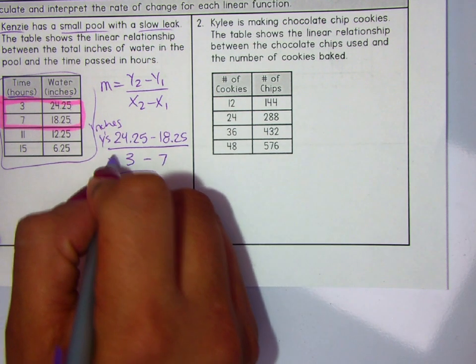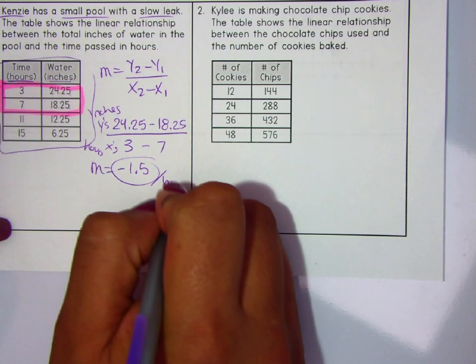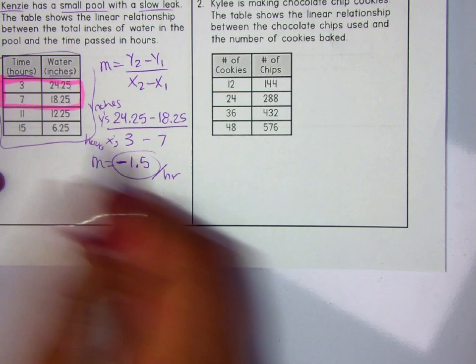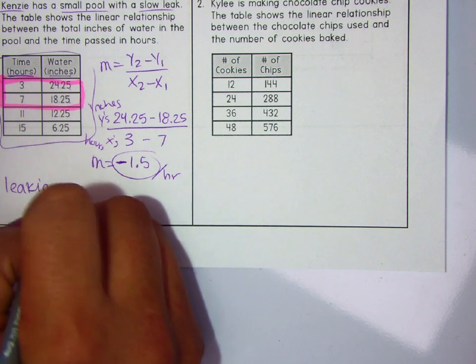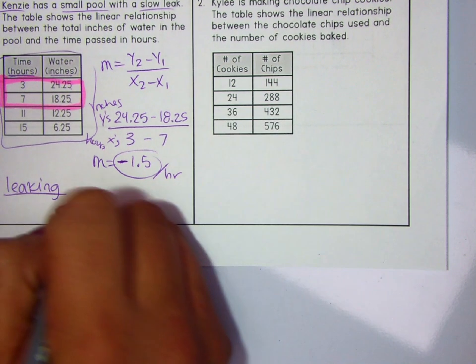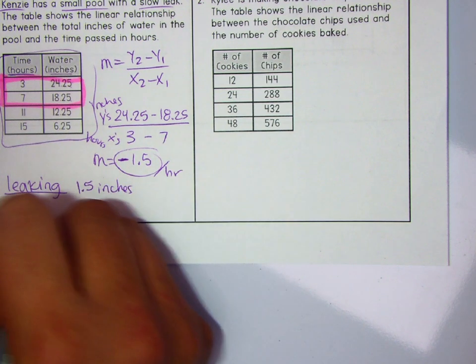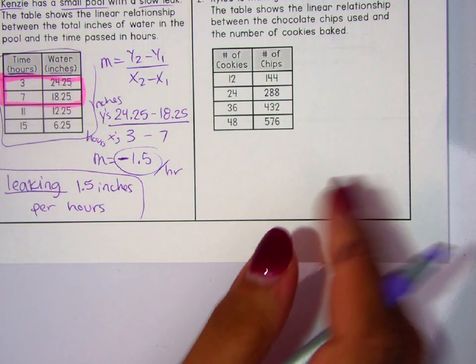Your x's is your time, your hours. So we're going to say that this is per hour. So the water is leaking, you don't have to say negative, it's just leaking 1.5 inches per hour. So that's the interpretation of that rate of change.